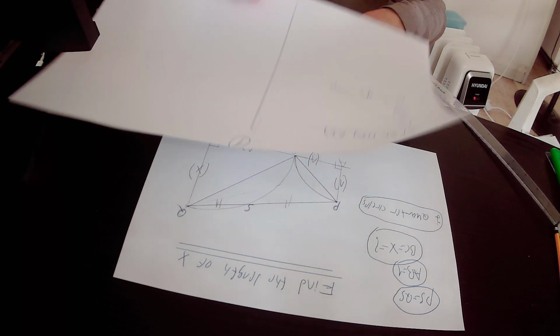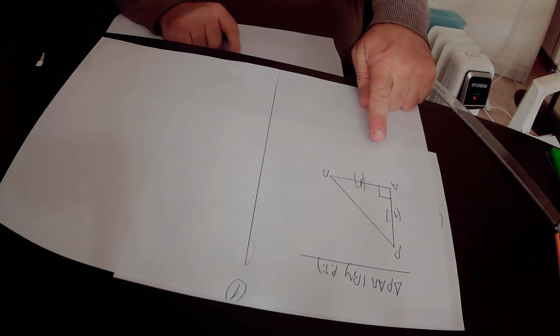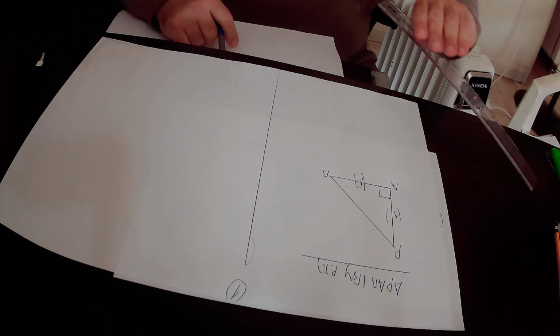So actually, this is the right triangle PAB that I copied from the original drawing.